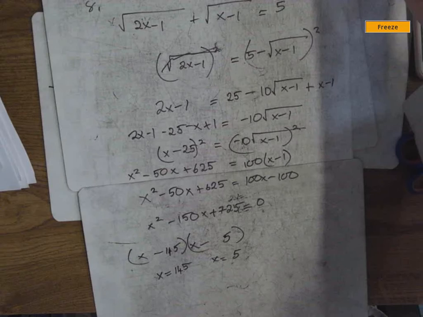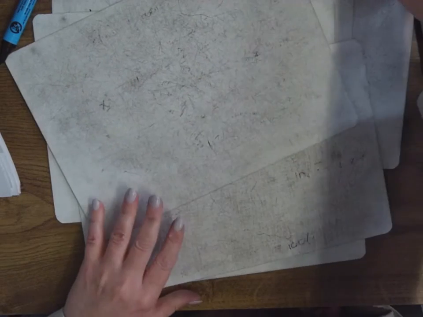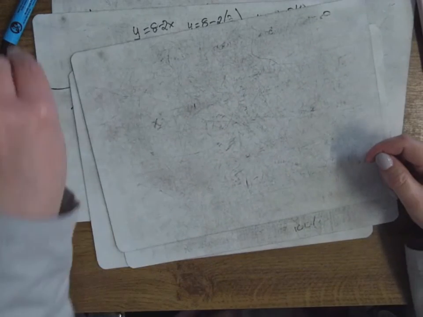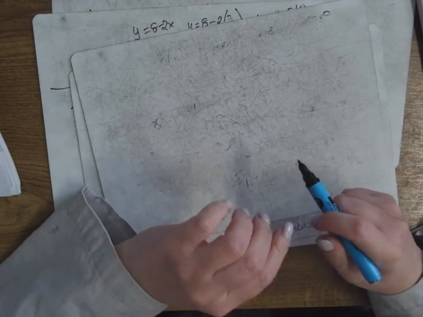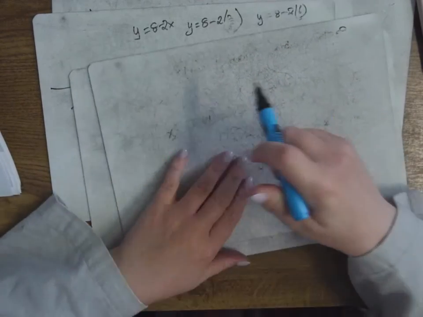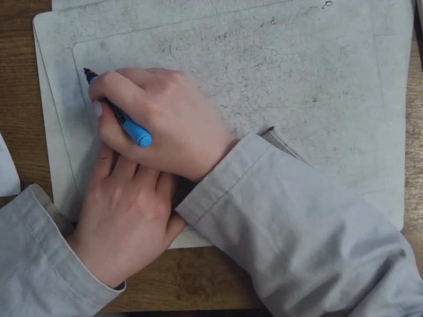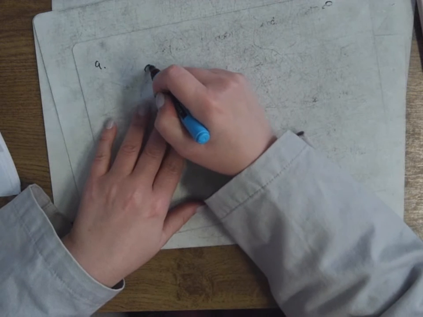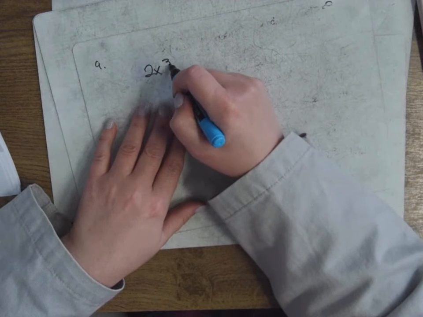Right, okay, so that was number 8. Right, number 9. Am I doing it? Yeah. Okay. I refused to do the factor theorem yesterday, but I'll give in and do it.